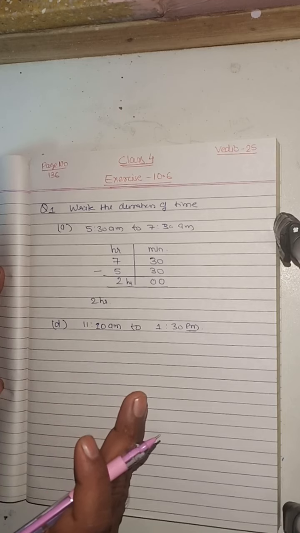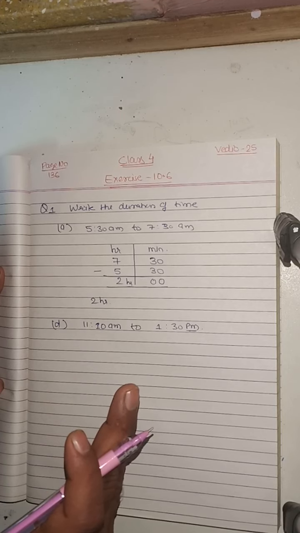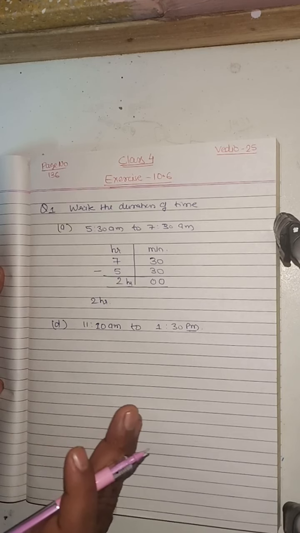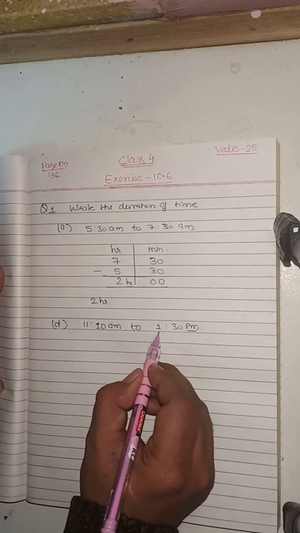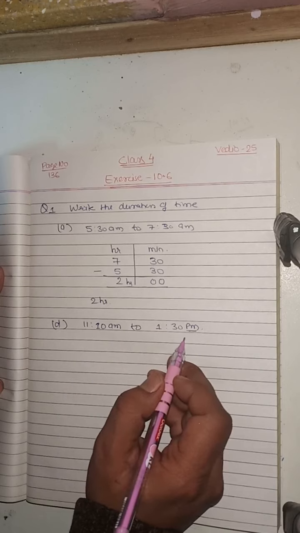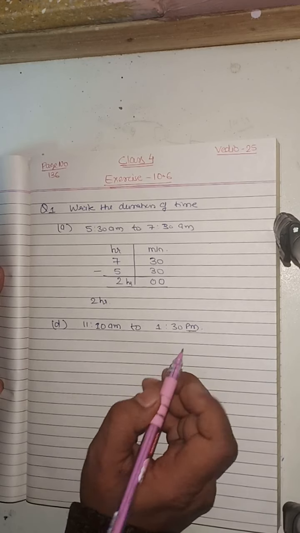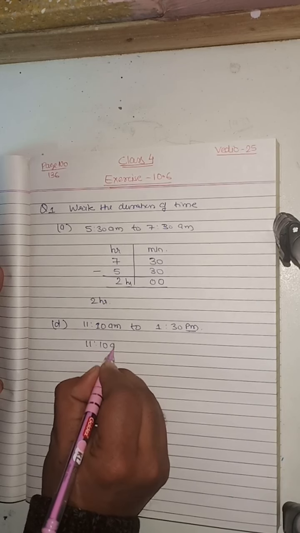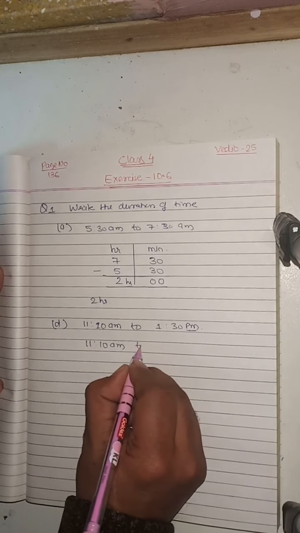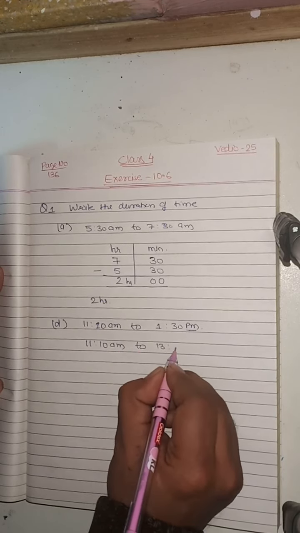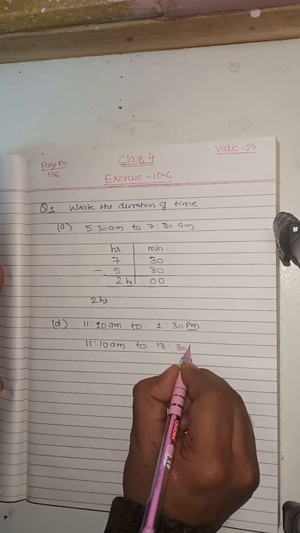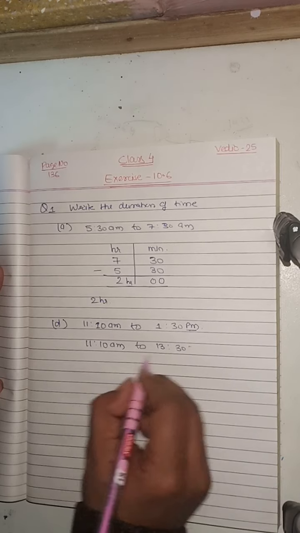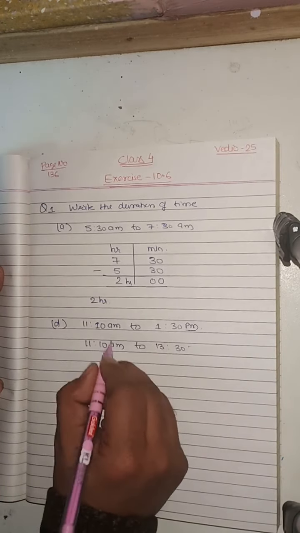जो 2 o'clock होती है आफ्टरनून में उसे हम क्या लिखते हैं 14 आवर्स. जो 3 o'clock होती है आफ्टरनून में उसे हम क्या लिखते हैं 15 आवर्स. ओके, सो इसी तरीके से जो ये 1 hour हुआ है पीएम यानी आफ्टरनून में, that will be the 13 hours 30 minutes. So we will write this 10 a.m. to 13 hours and 30 minutes. Okay, so now we will do the subtraction from this to this.